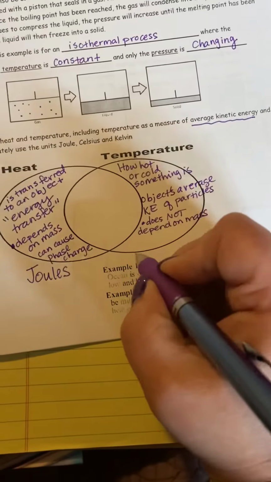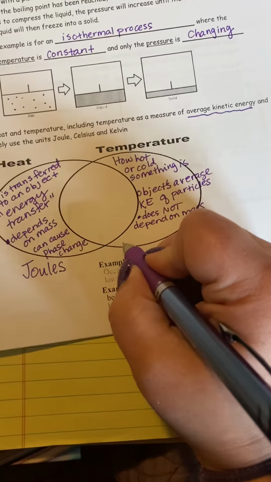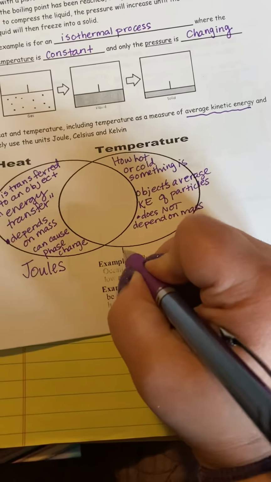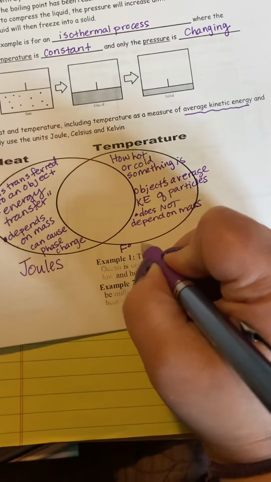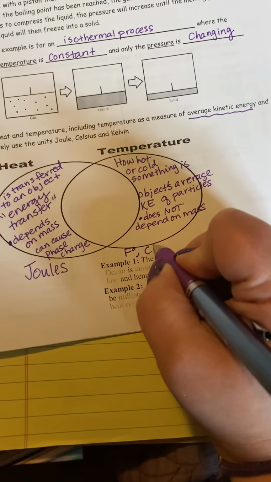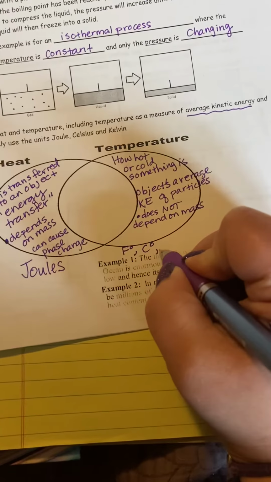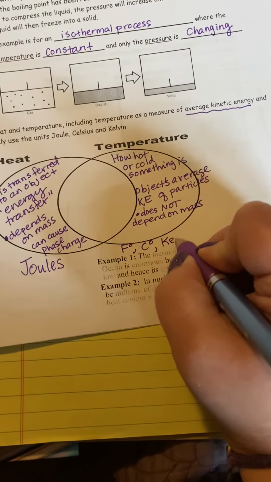And we can measure temperature. I'm sure you know that we can measure it in Fahrenheit degrees, we can measure it in Celsius degrees, and then we can also measure it in Kelvin.